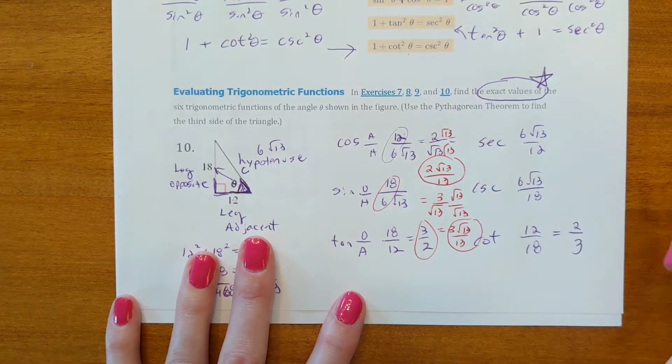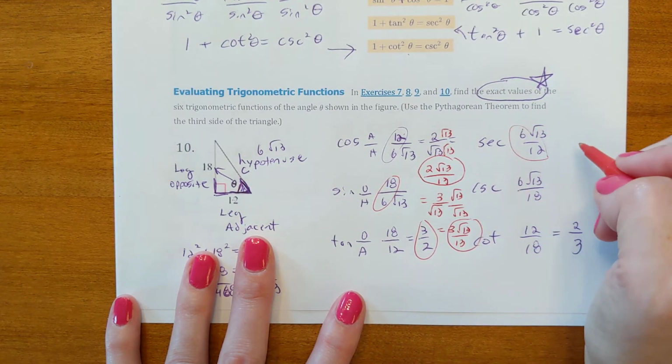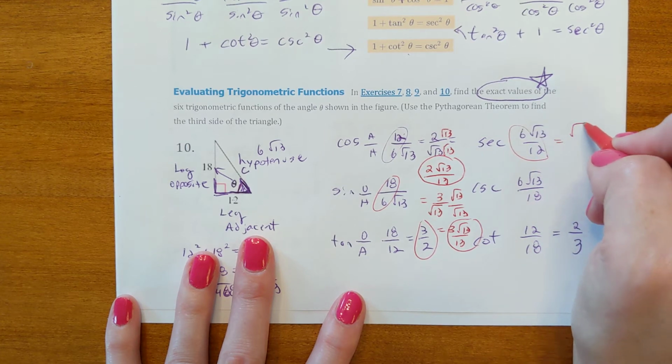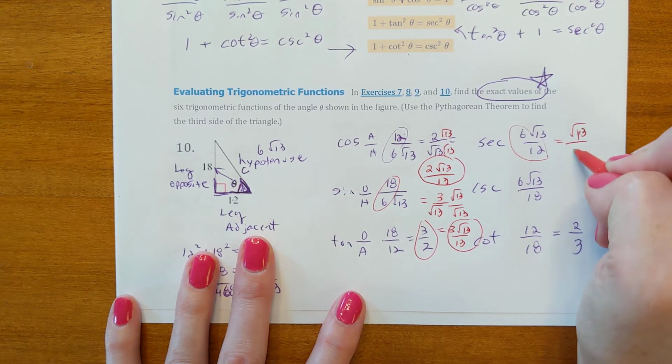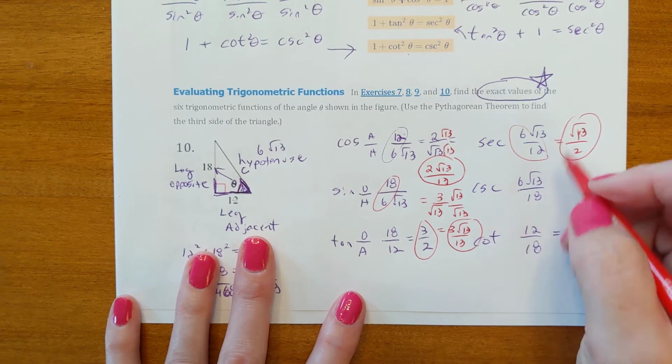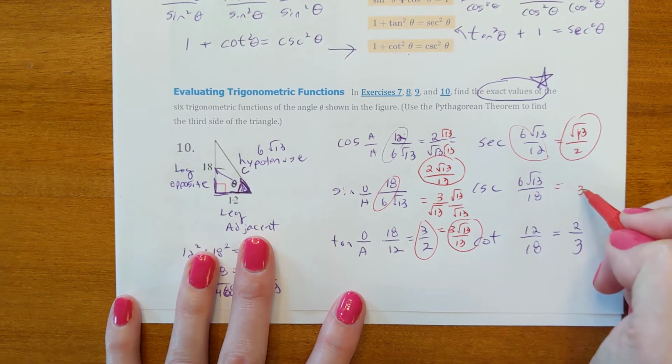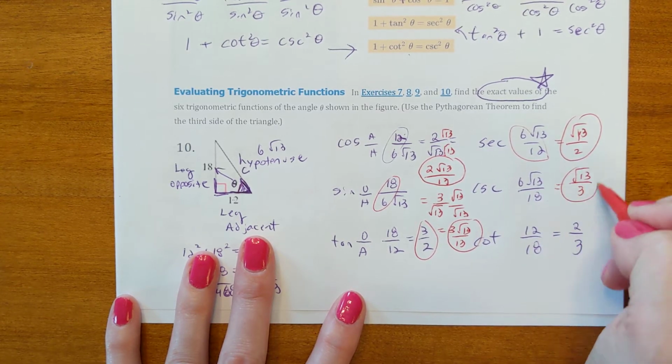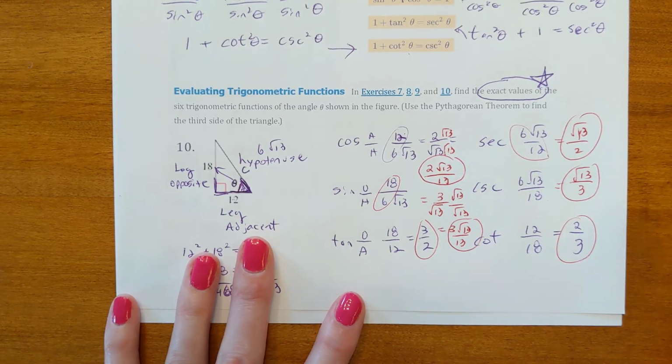Again, this one was 3 over 2. This one just needs reduced to a half. 6 goes in the 12 2 times, so radical 13 over 2. And again, divide that into 3 times. So radical 13 over 3, and again, that one was 2/3.